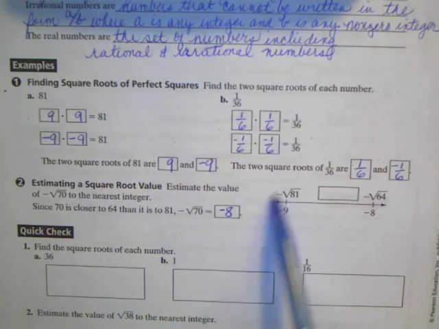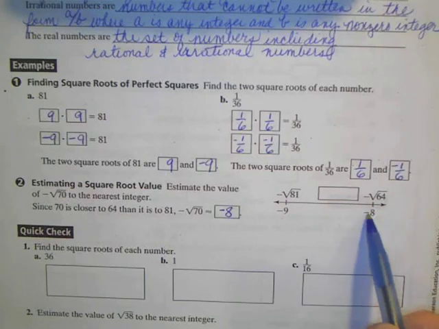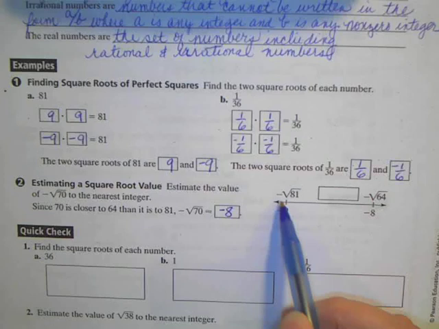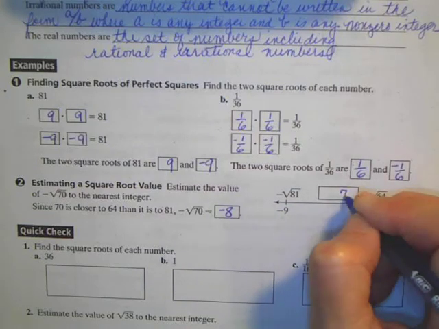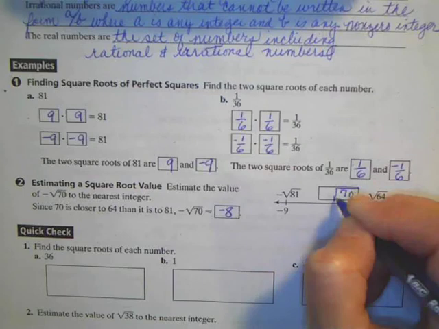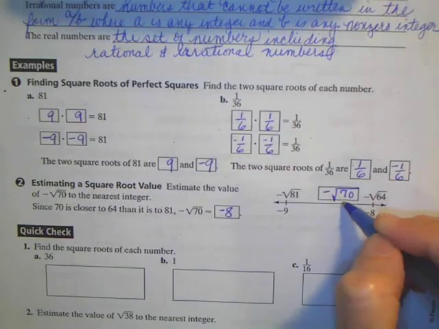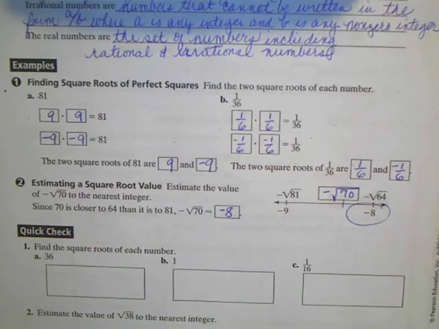If I look back here at this little scheme, negative 8 would be the opposite of the square root of 64. Negative 9 would be the opposite of the square root of 81. Okay, 70 would be a little bit closer to 64 than it would be to 81. So somewhere in this vicinity, if we estimated, it would be closer to negative 8 rather than to negative 9.